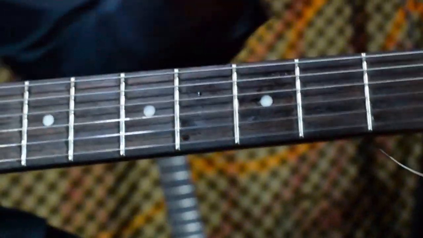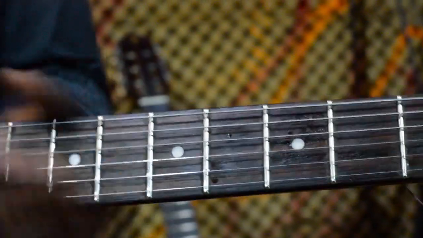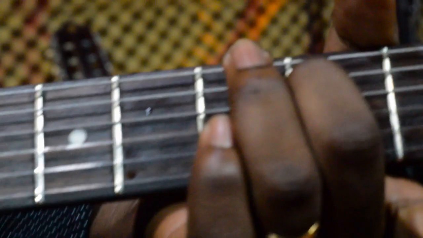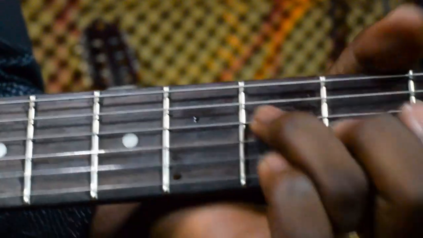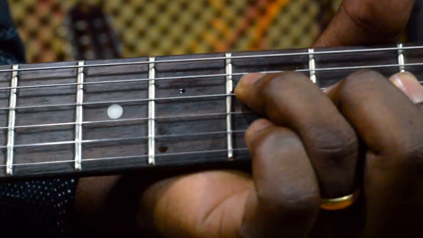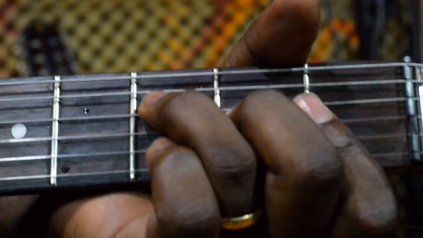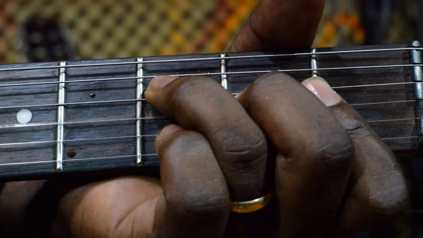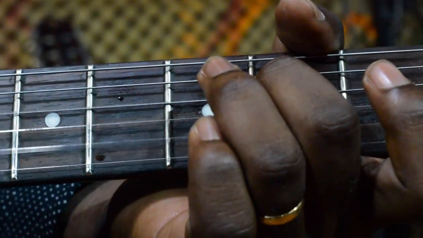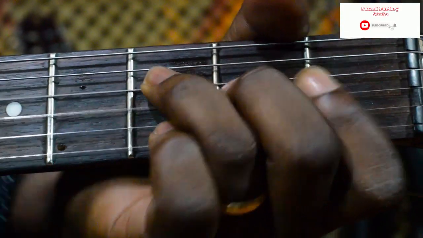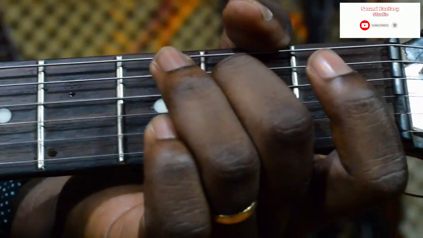We're going to combine F major and E minor. So you see how the two chords can combine. So, one, 2, 3, 4, and 1, 2, 3, 4, and 1, 2, 3, 4, and 1, 2, 3, 4.